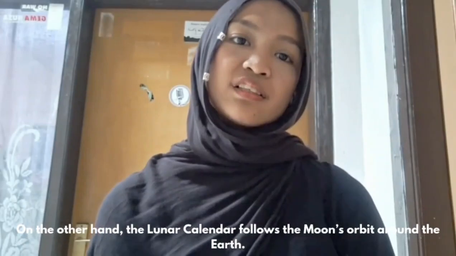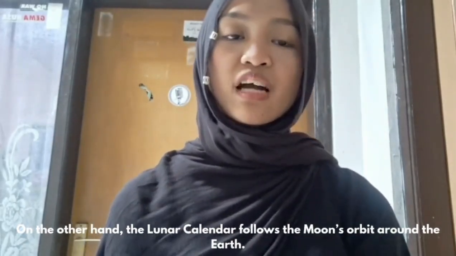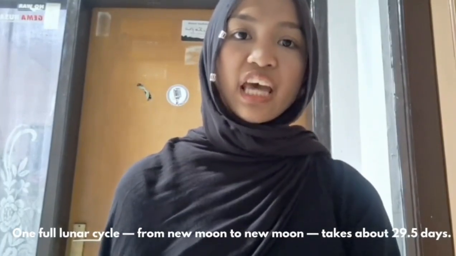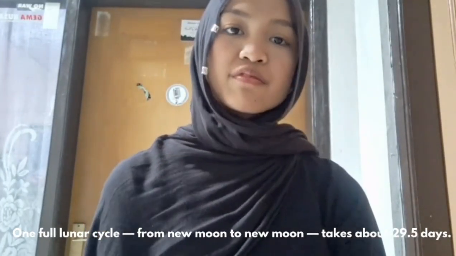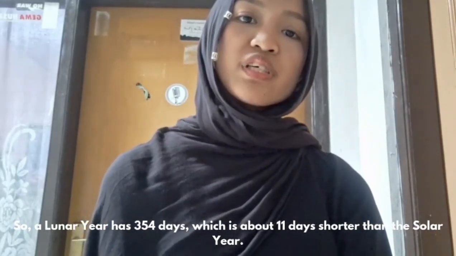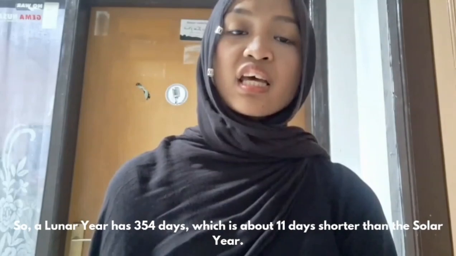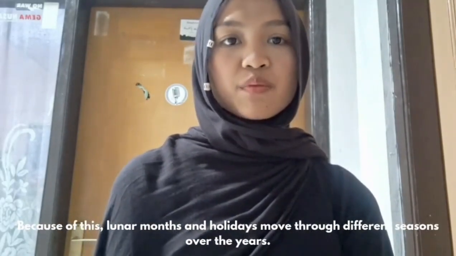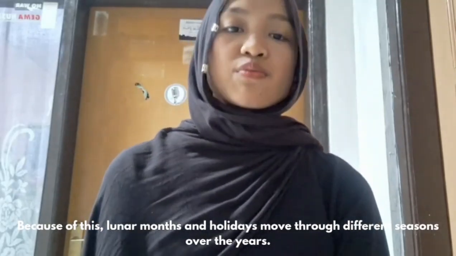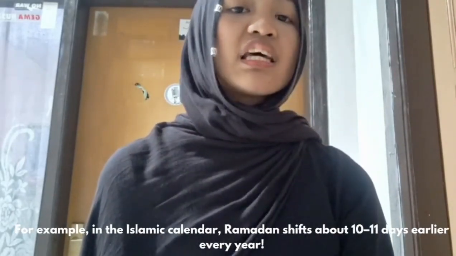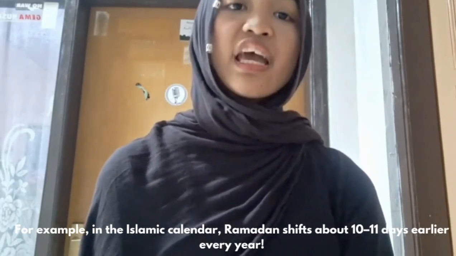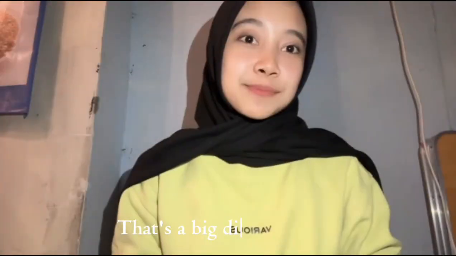On the other hand, the lunar calendar follows the moon's orbit around the Earth. One full lunar cycle from new moon to new moon takes about 29.5 days. So, a lunar year has 354 days, which is about 11 days shorter than the solar year. Because of this, lunar months and holidays move through different seasons over the years. For example, in the Islamic calendar, Ramadan shifts about 10 to 11 days earlier every year. That's a bit different, right?